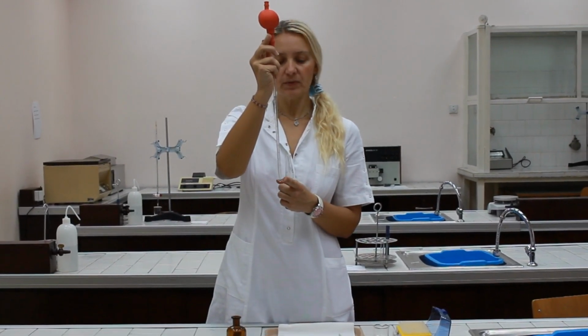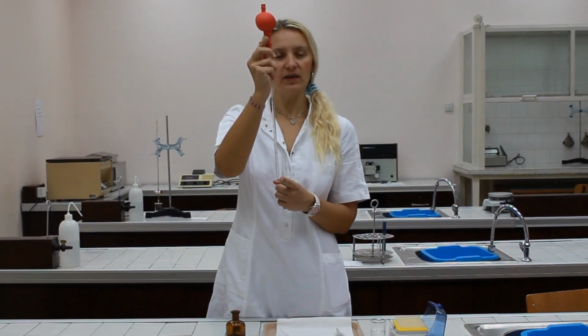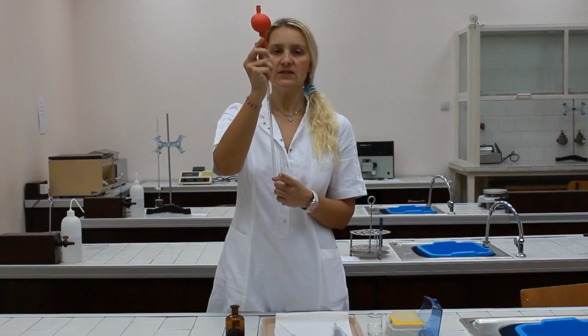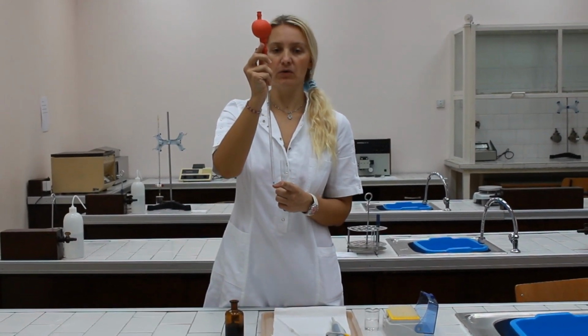Notice that there should still be a certain amount of liquid in the tip, which is an excess amount. Do not blow the pipette.